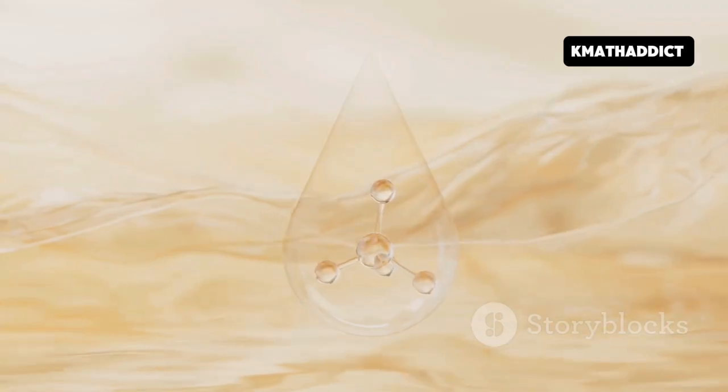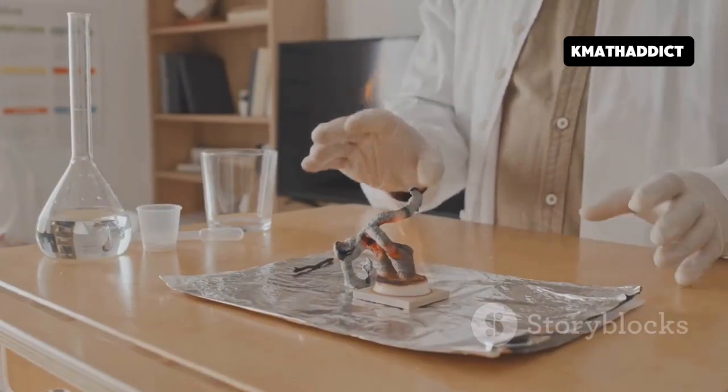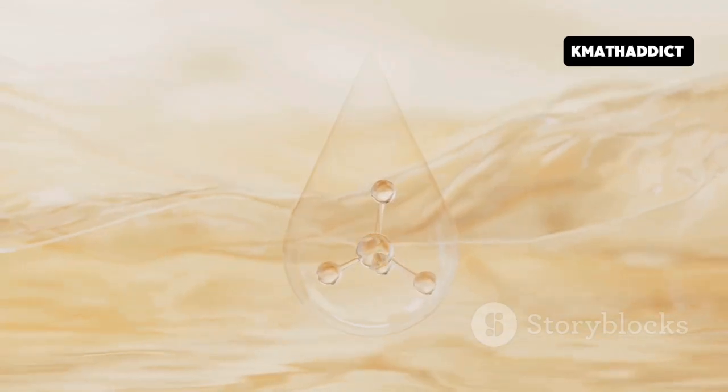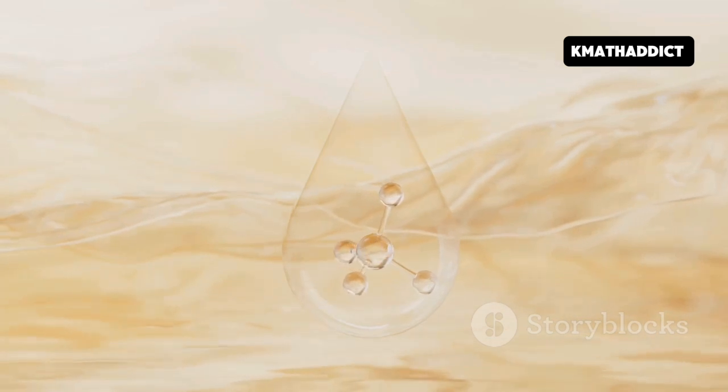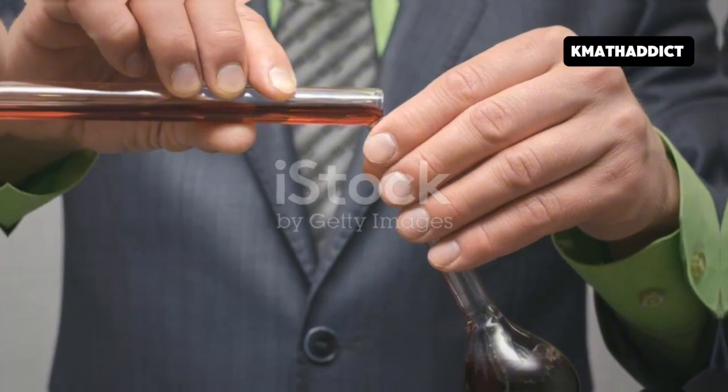Water, H2O, is a classic example of a polar molecule. Oxygen is more electronegative than hydrogen. Therefore, oxygen pulls the shared electrons closer to itself, creating a partial negative charge on the oxygen atom and partial positive charges on the hydrogen atoms. This polarity gives water its unique properties. The polarity of water makes it an excellent solvent.